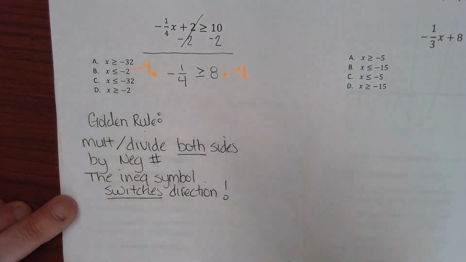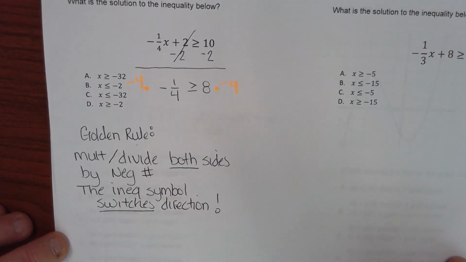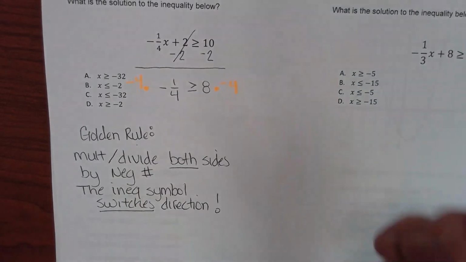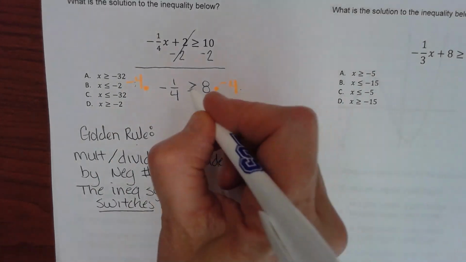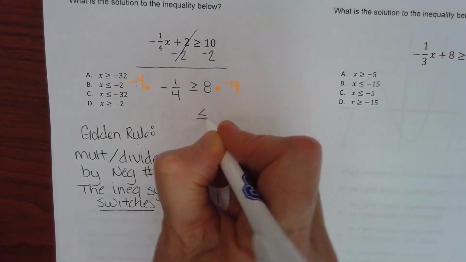Okay, so the inequality symbol switches directions when I multiply or divide by a negative on both sides. I multiplied both sides by a -4. So my inequality symbol switches direction.